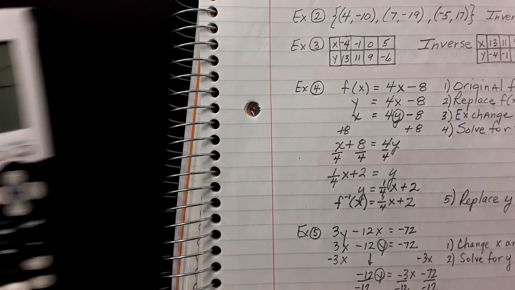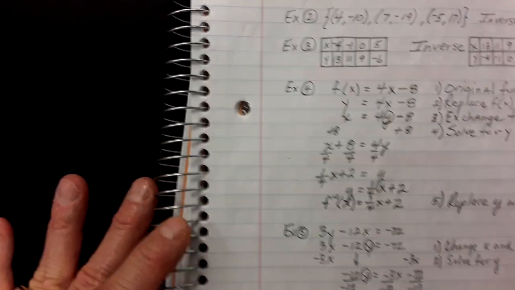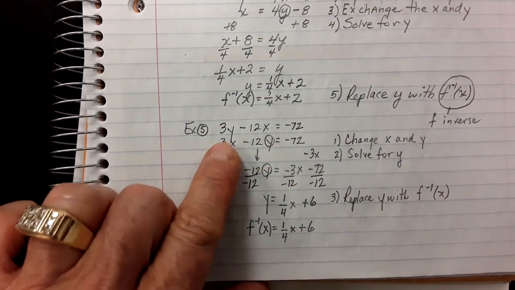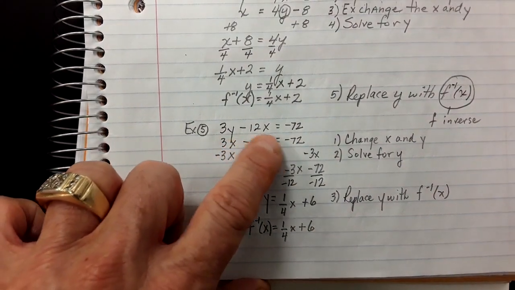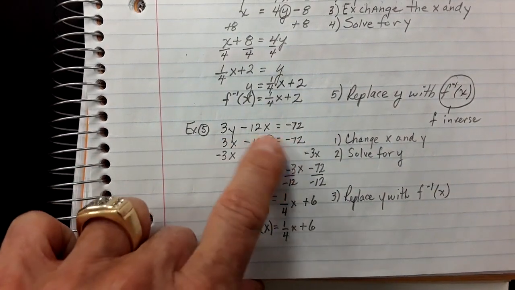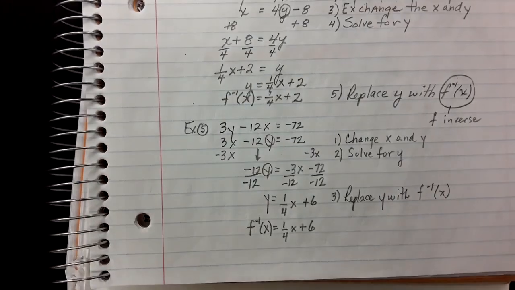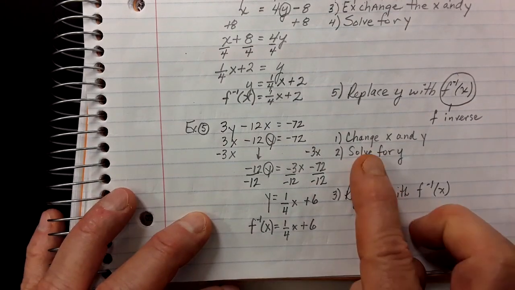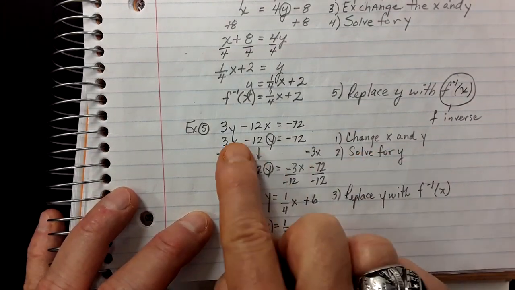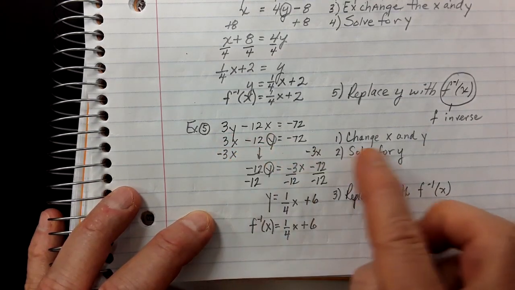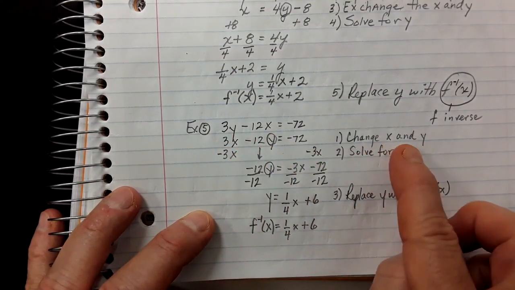So from there, let's try another one. Example 5. See if we can get this one right. 3y minus 12x equals negative 72. You can see that's not in any standard form or slope-intercept form. But what you do is change the x and y's around first. So you switch, the y becomes x, the x becomes y. That's the first thing you do, is change the x and y.